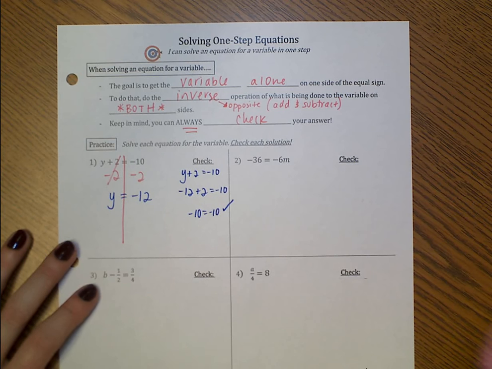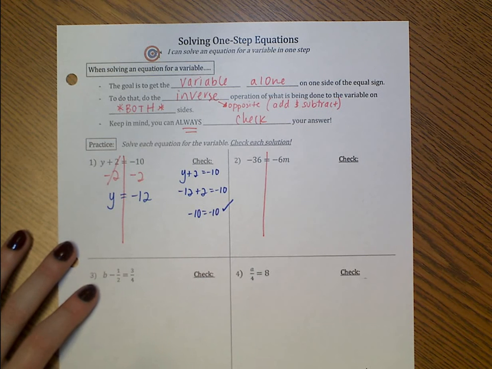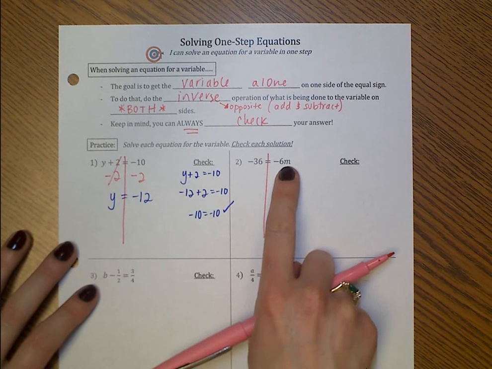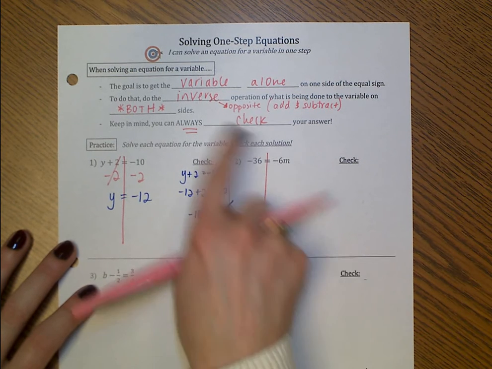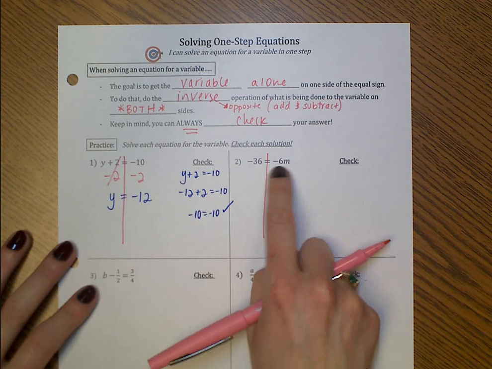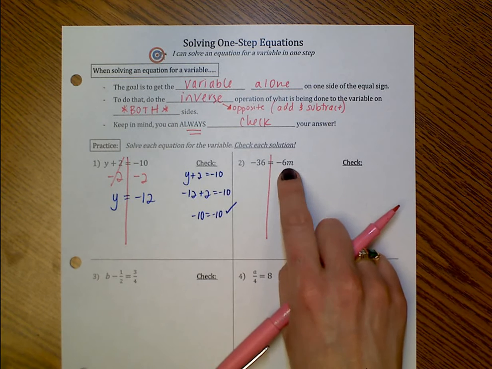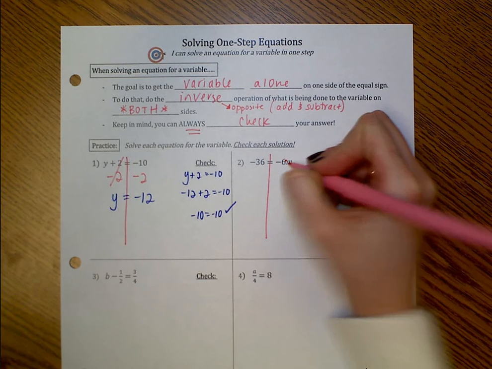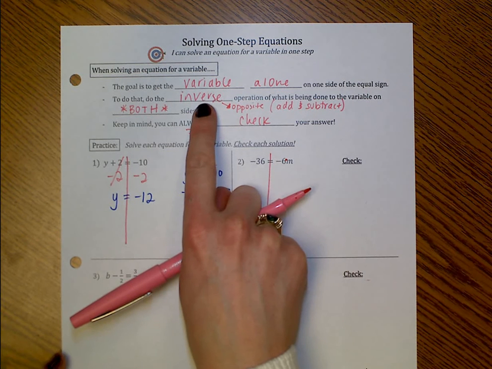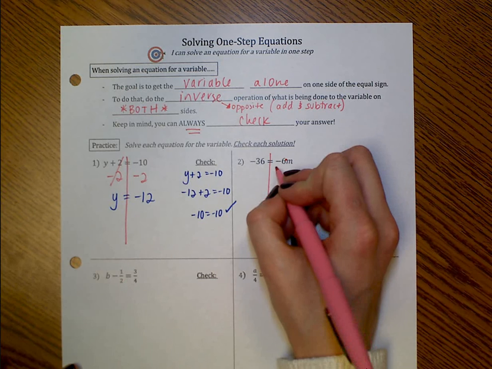Okay, let's do the second one. So I'm going to start by drawing my line through the equal sign. This time the variable, m, is on the right, but the goal is still the same. I want to get m alone. So I know that if they're just pressing two things together, like they are with the negative 6 and the m, that means that they're multiplying them. And I have to do the inverse, or the opposite, to solve. So if they're multiplying, I know I need to divide.